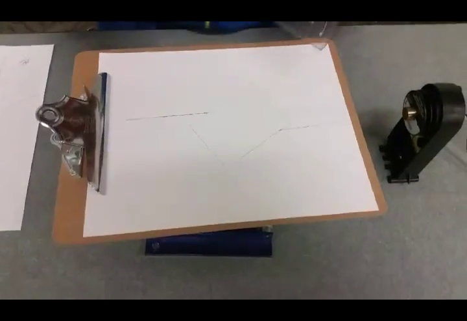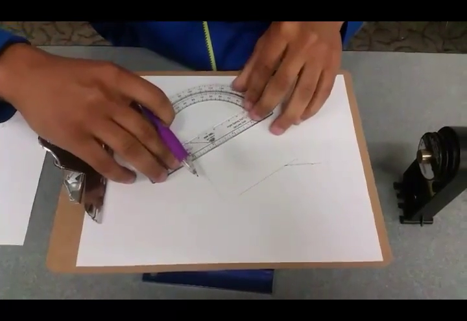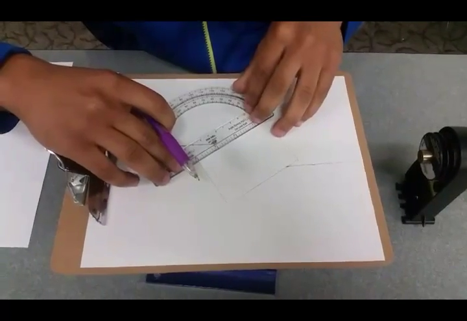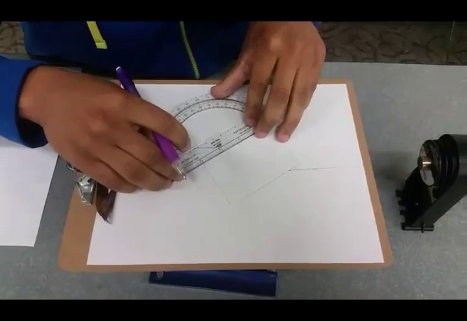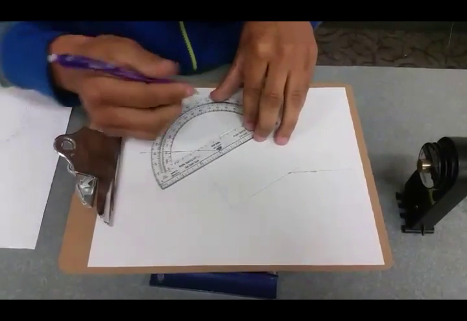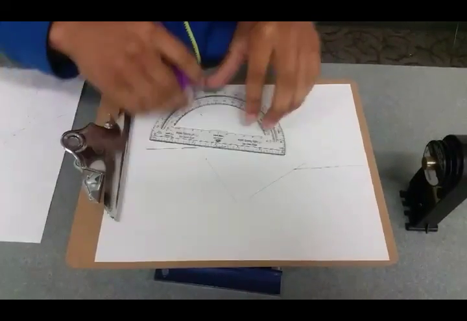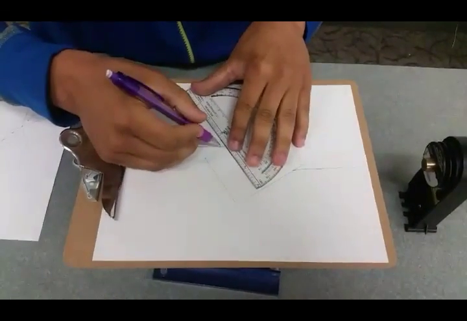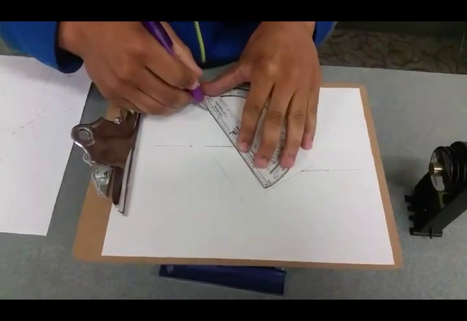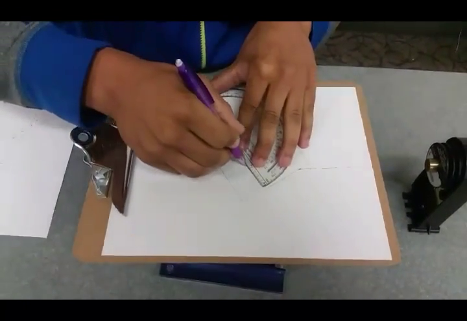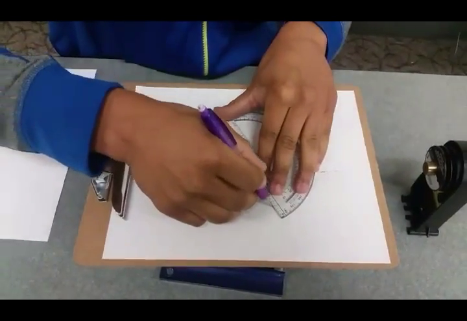Now, you're going to go back to one of your points and make a tangent line, which is perpendicular, by the way. You're going to make a mark, and you're going to connect that line all the way through the prism.